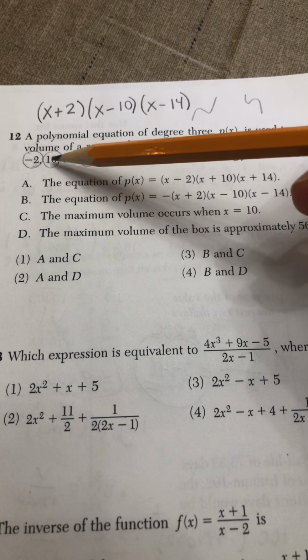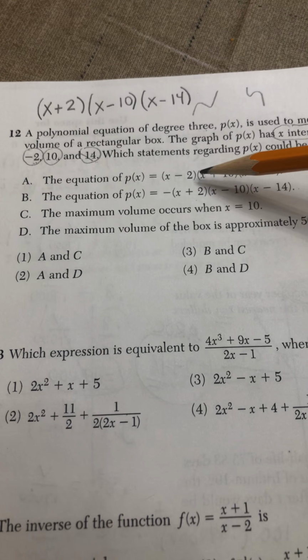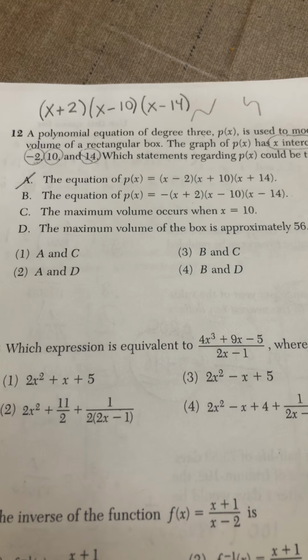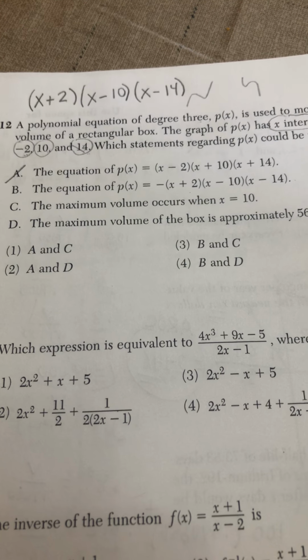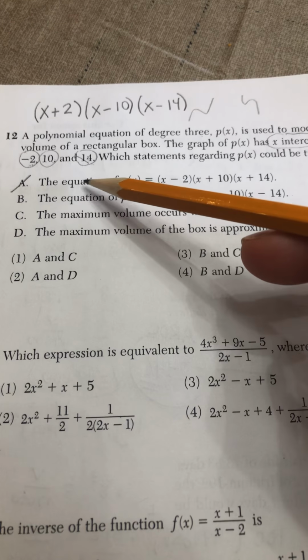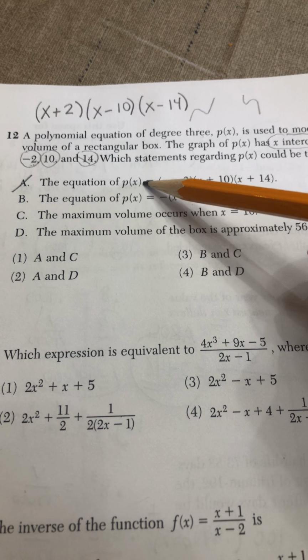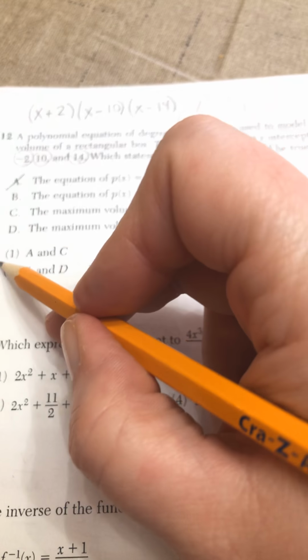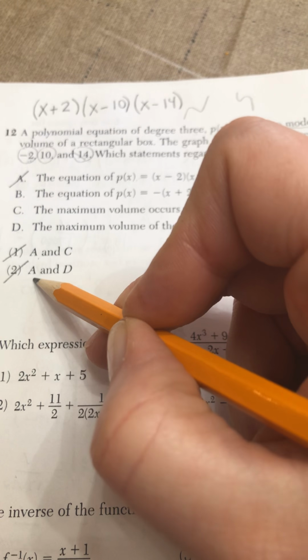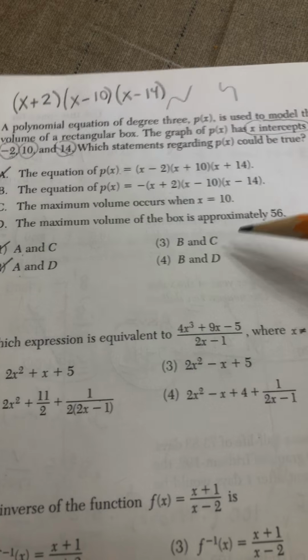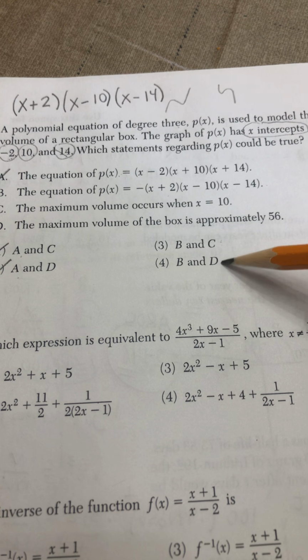So they did not take these zeros and change them correctly into factors. So I know letter A is not a good answer. As a good test taker, especially with these A and C, A and D questions, I hate these questions, you know that they did this one wrong. So I would go to any one and I would say, oh, number 1, I know it can't be because it has an A. Number 2, can't be because it has an A in it. So that leaves me to a 50-50 shot of guessing, okay?